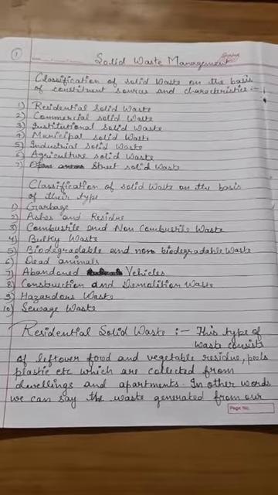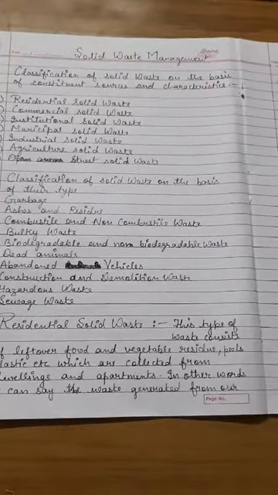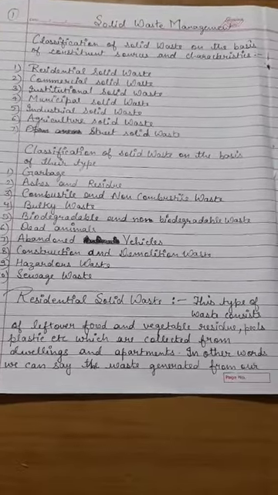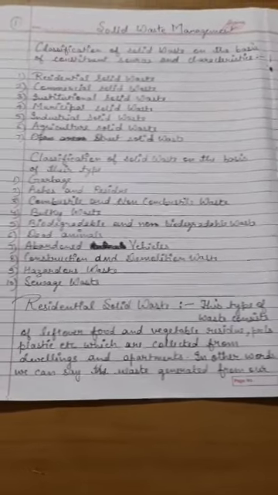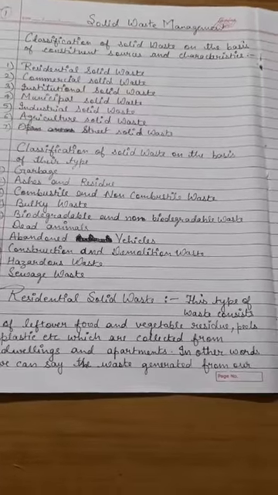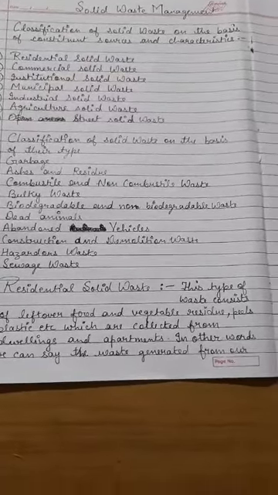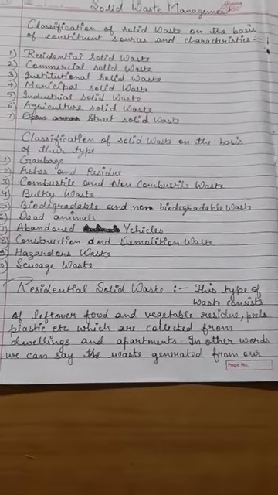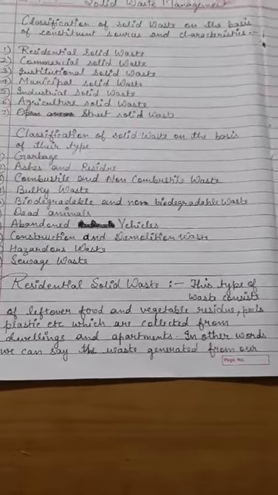As we know, solid waste is unwanted and useless solid material which is generated by human activities. Today we are going to classify solid waste. We have made this classification on two bases. First, on the basis of their constituent sources and characteristics, and second, on the basis of their type.